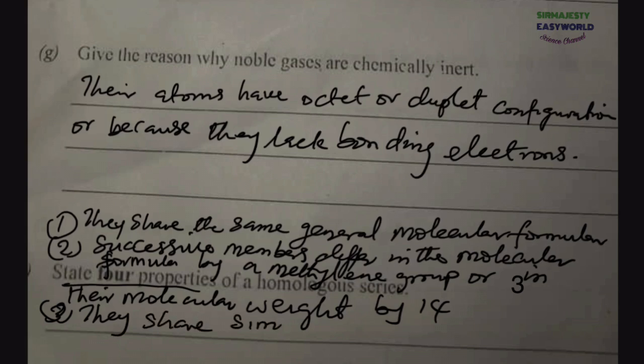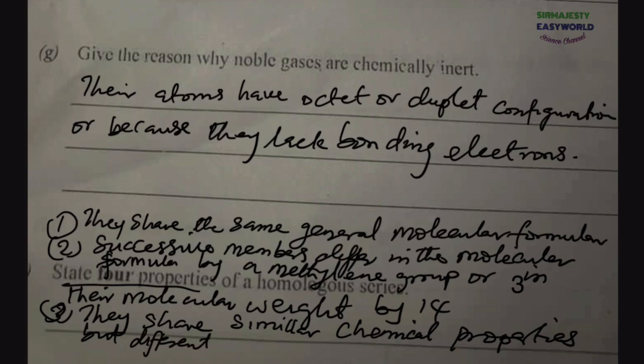They share similar chemical properties because of common functional group. They share similar chemical properties but different physical properties, at least because of their difference in molecular weight. Different physical properties. Again, they have similar method of preparation.